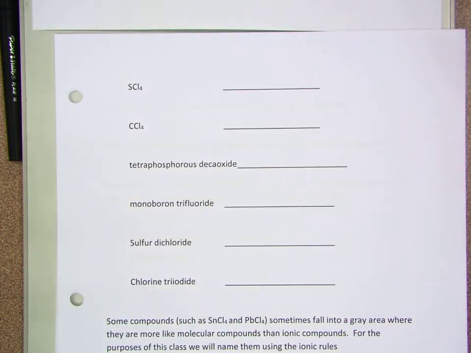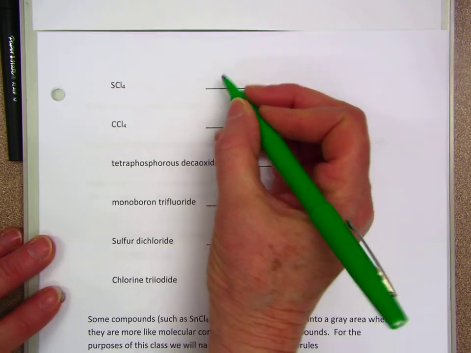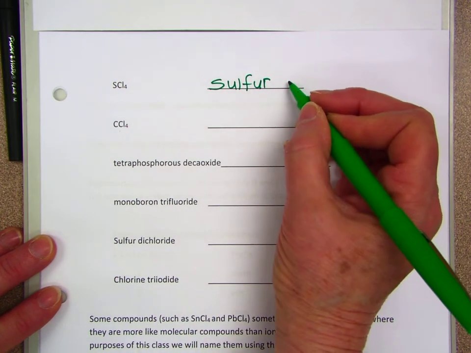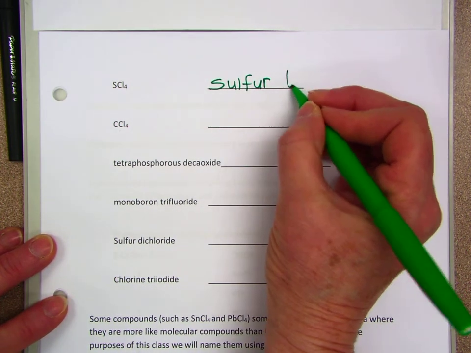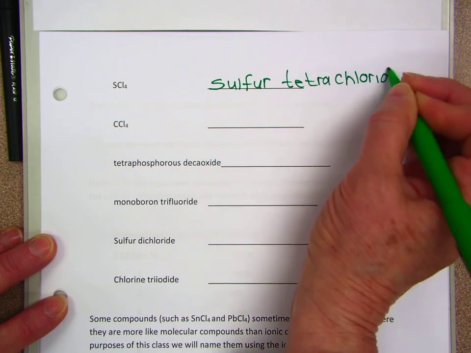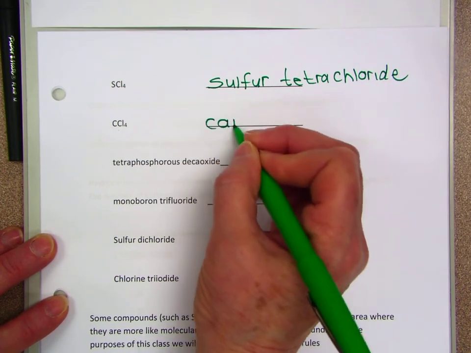SCl4. Ren? Sulfur tetrachloride. Sulfur tetrachloride. Devin? Carbon tetrachloride. Carbon tetrachloride.